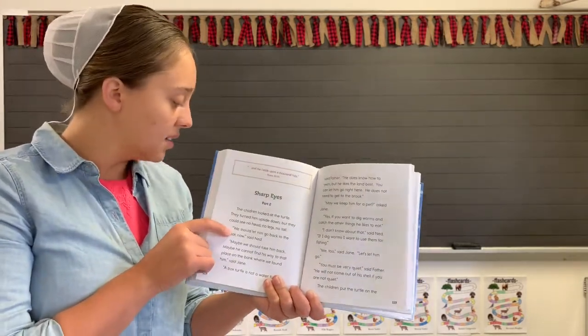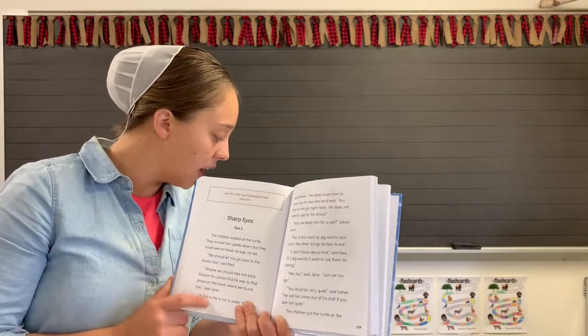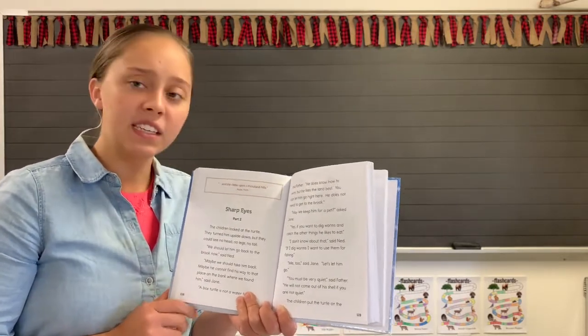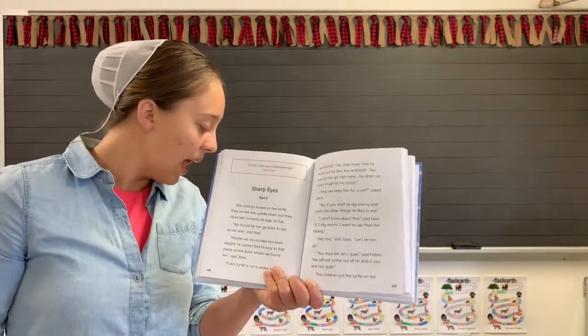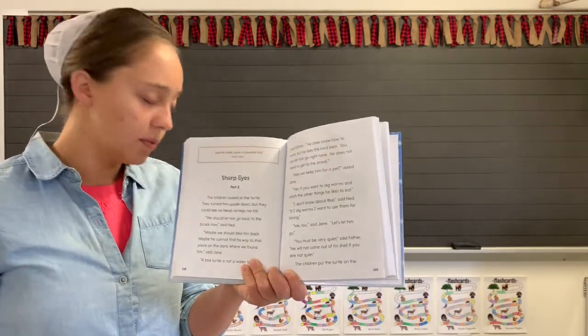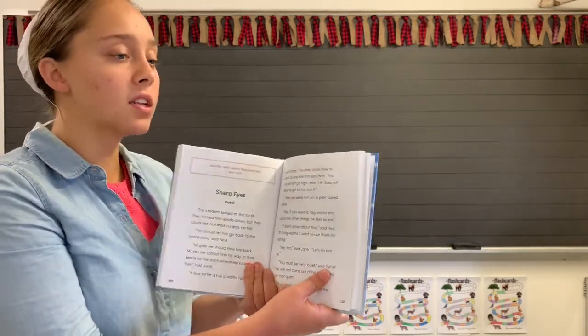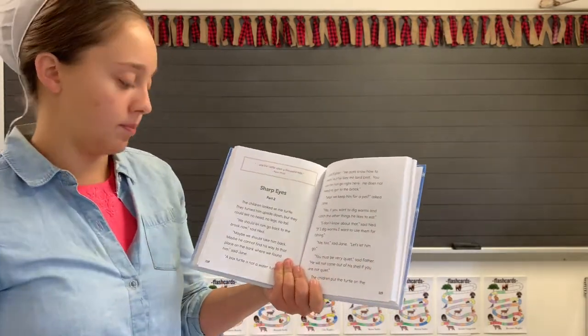Let's look at the next one. Next one says page 119. To take hold of a thing. What means to take hold of something? Head, catch, or turtle? Which one means to take hold of something? You decide, and then let's look at page 119.